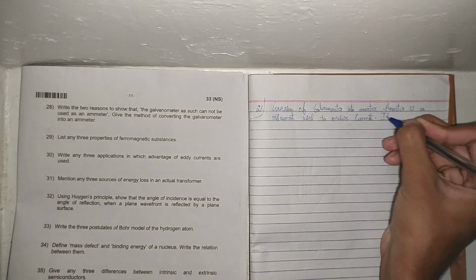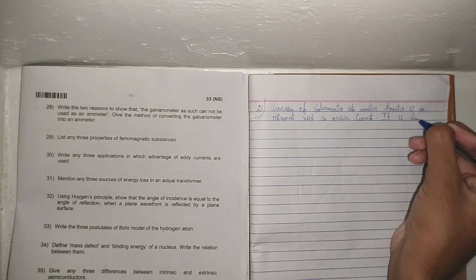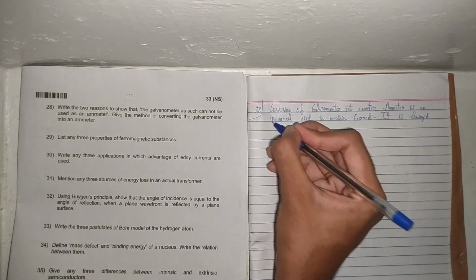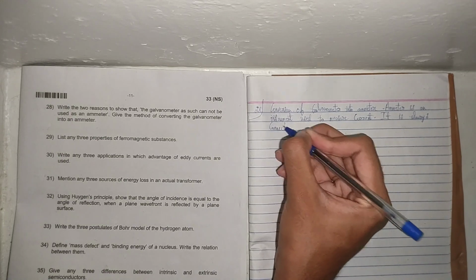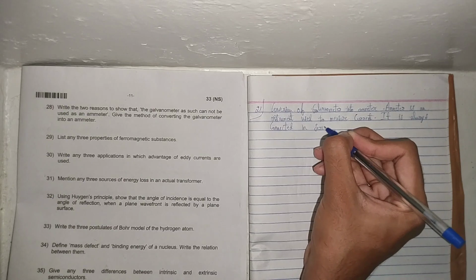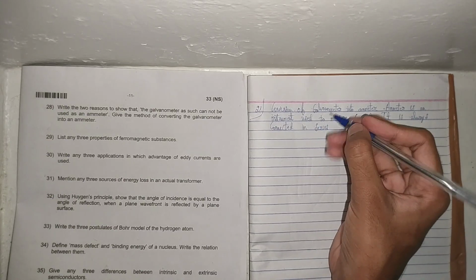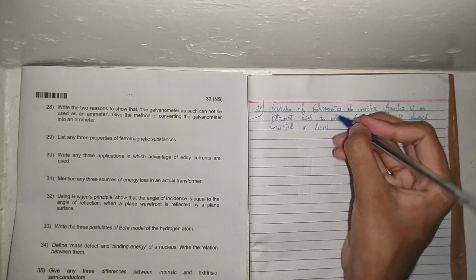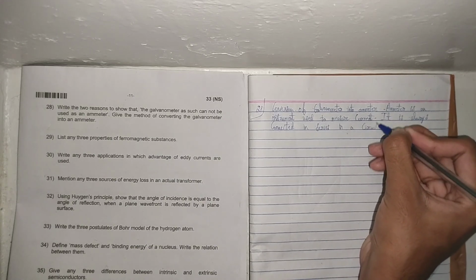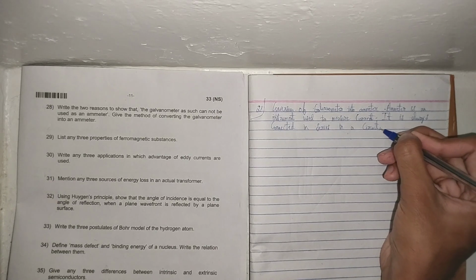It is always connected in series in a circuit. In a circuit, the ammeter is always connected in series.